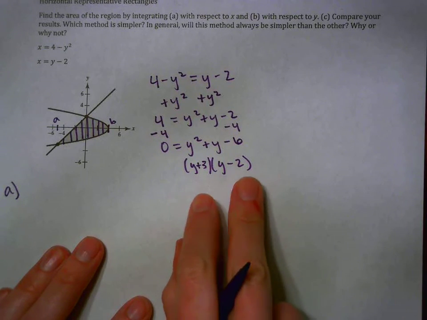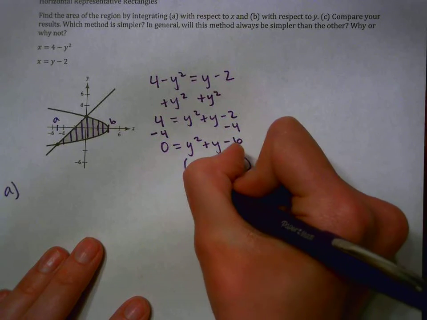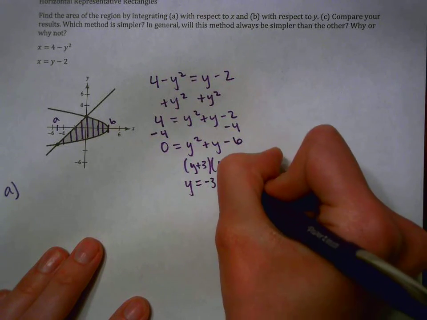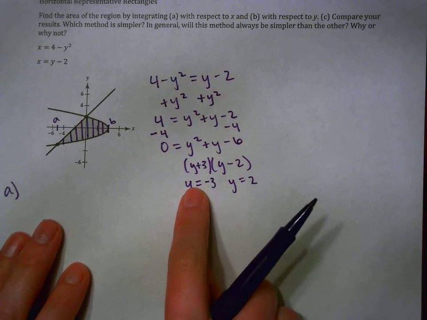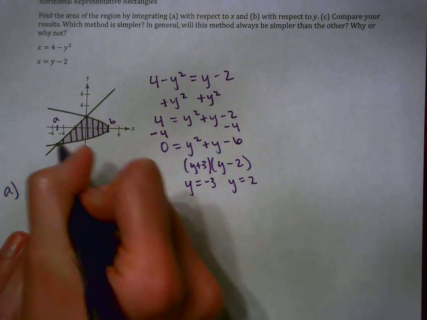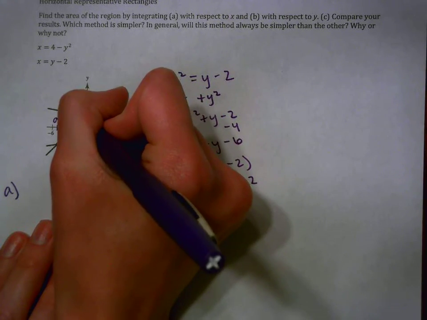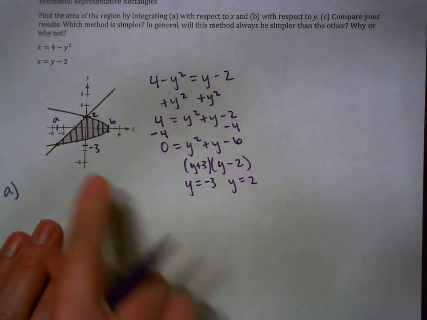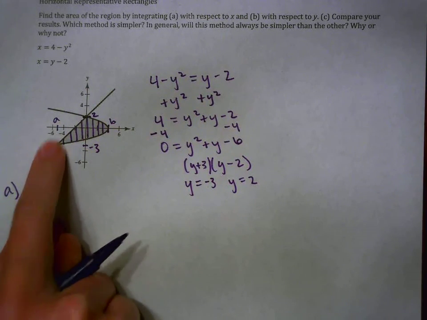And check it in your head that that foils correctly, and it does. So that makes the intersection points at negative 3 and positive 2. So notice that is y. So that means this point right here, the y value is negative 3, and this point right here where they intersect, the y value is positive 2. That is not your A value because your A is in terms of x.